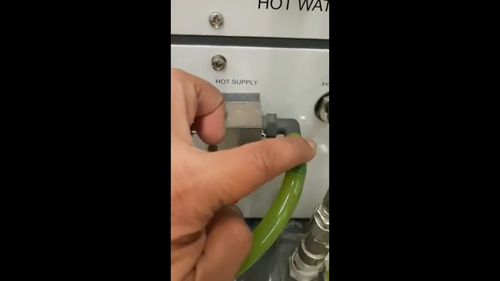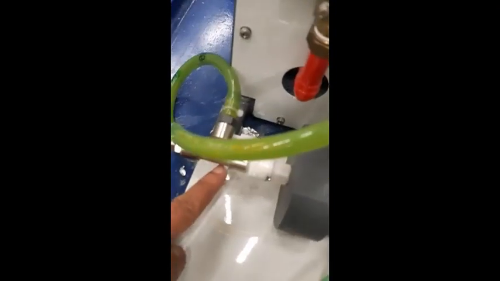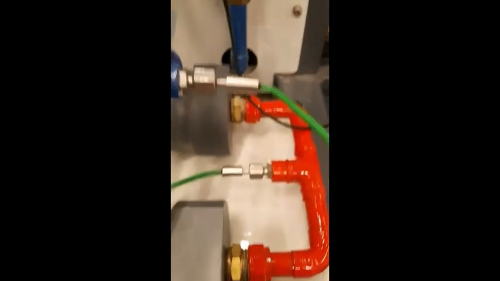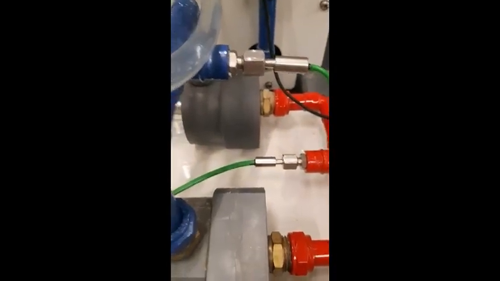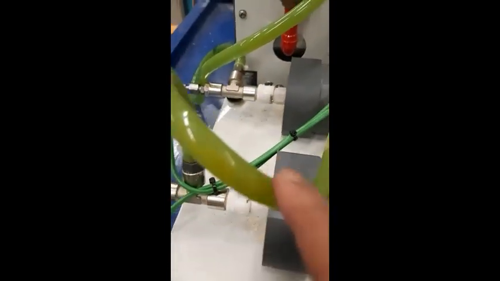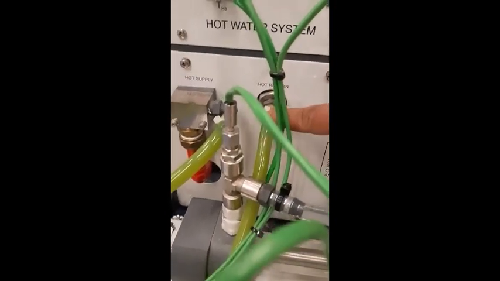The hot water goes this way, through the steel pipe, and goes out through this pipe to the hot return. So hot water will return.